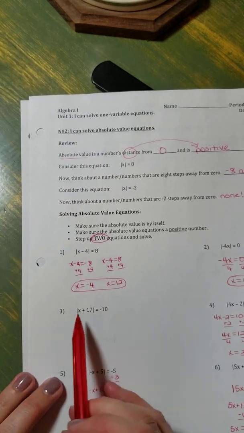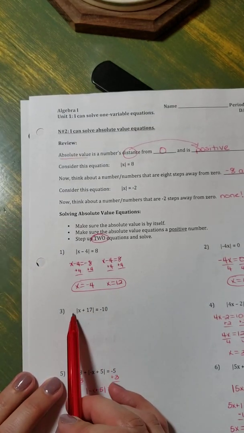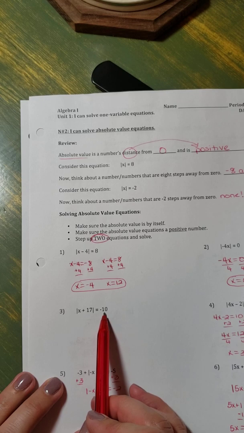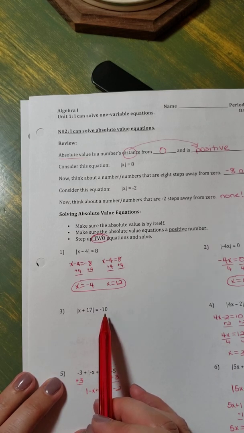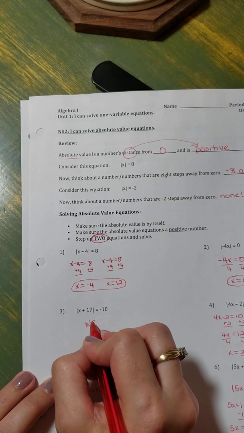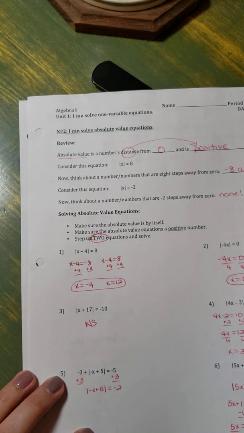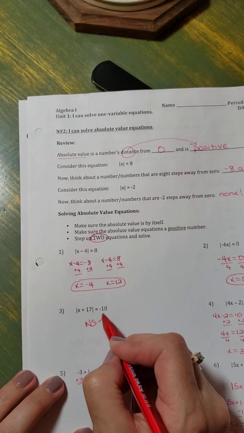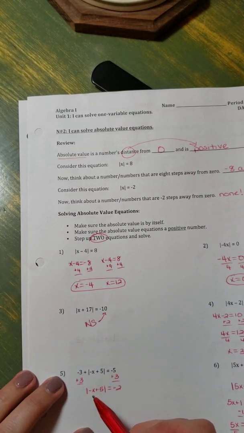Question 3. There's no numbers outside the absolute value sign, but this number is negative. We can't have negative distances, so this is no solution. NS, you saw that abbreviation in the last lesson. And it's okay again to write no solution. It's no solution because 10 is negative.